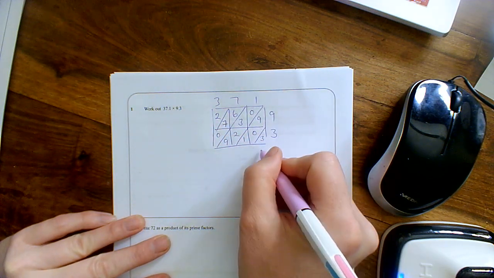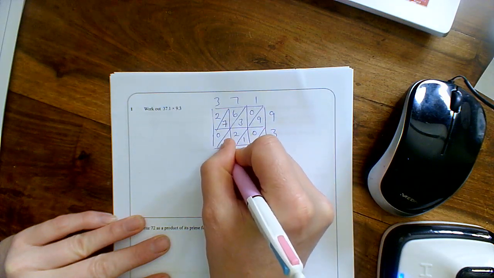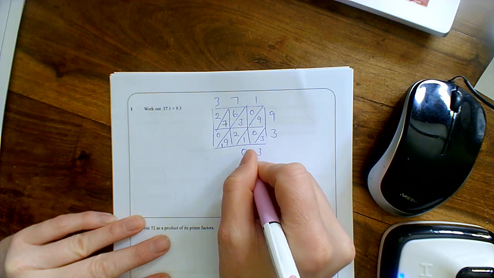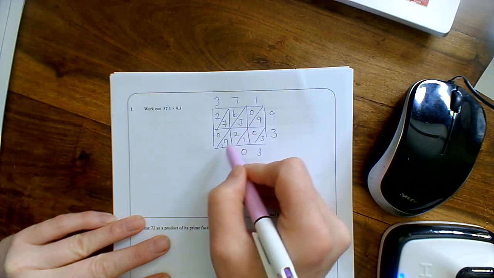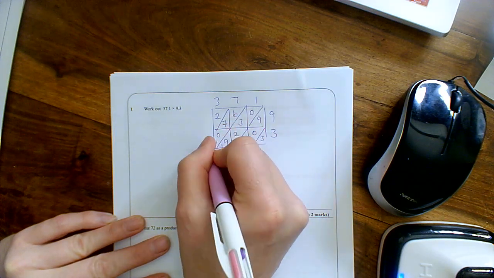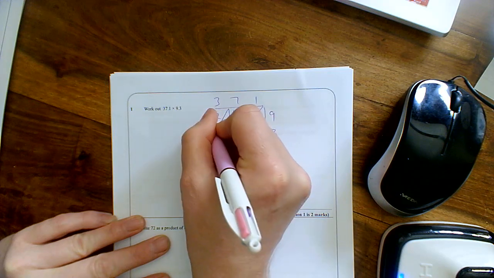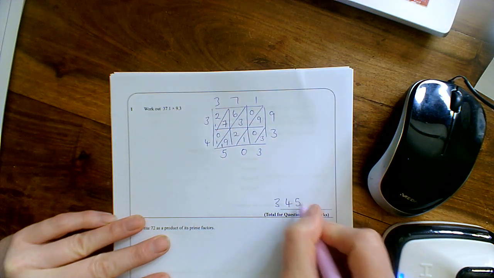Add up the diagonals, so you've got 3 for this one. 9, 0, 1 is 10, so you put down 0, carry 1, just like you normally do in normal addition, where you carry the 1 round. 0, 3, 4, 5, 6, 15, 5 down, carry 1. 7, 6 and 1 is 14, 4 down, carry 1. 2 and 1 is 3, and there's our answer, 3, 4, 5, 0, 3.